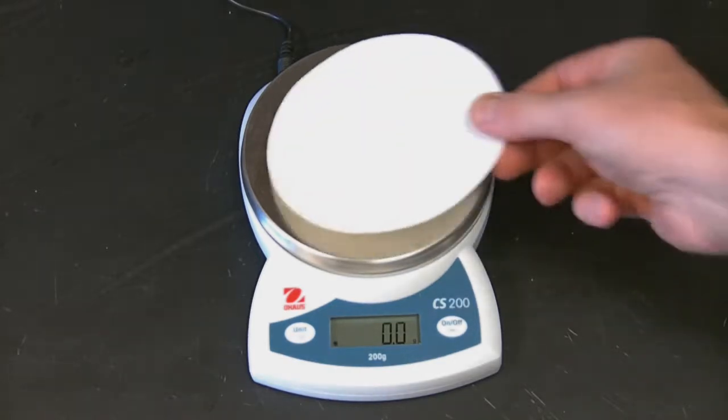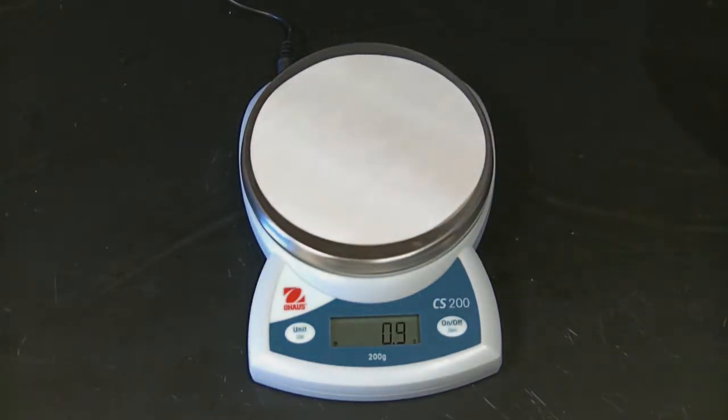We can also take the mass of objects. Here we place a piece of weighing paper on and push the tare button. That way we don't take the weight of the paper into account. Place the item on. Here we have a mass of 3.5 grams.